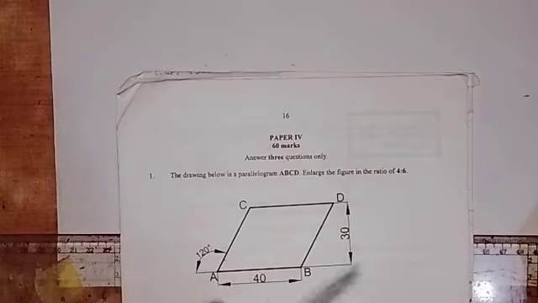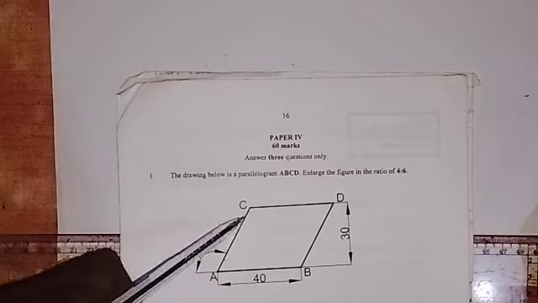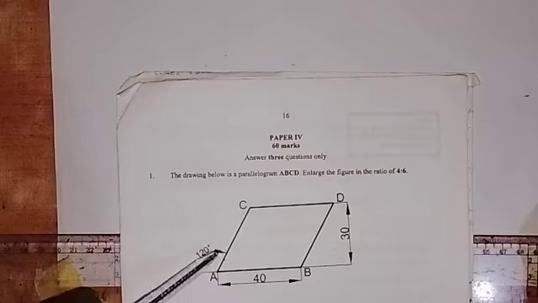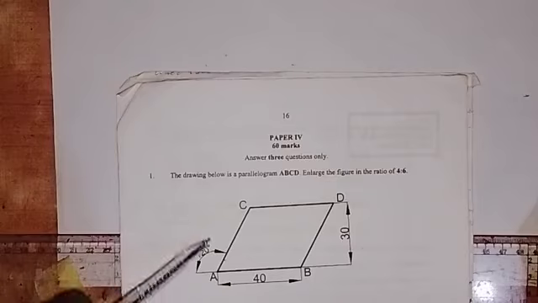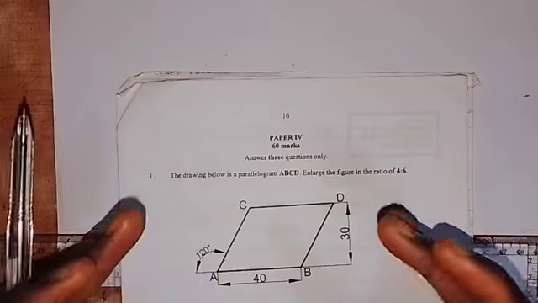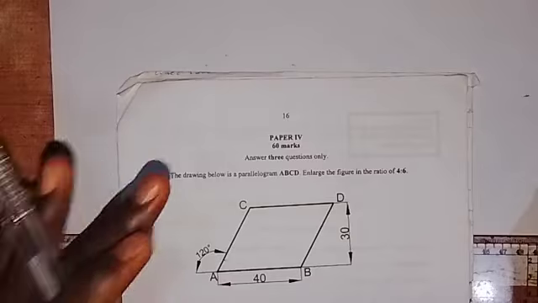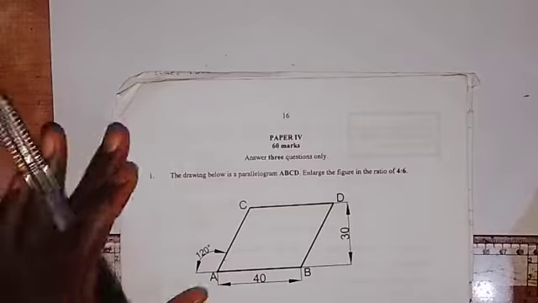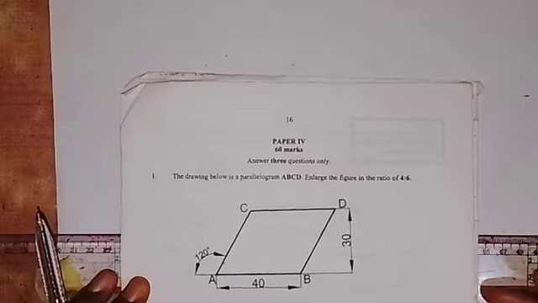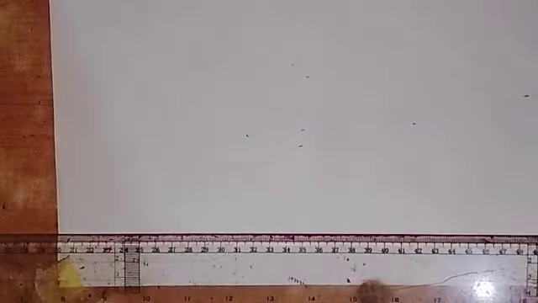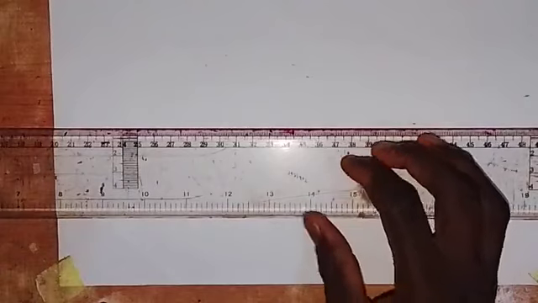The height is 30 millimeters, and this line AC is at angle 120 degrees on the exterior side of the parallelogram. So that means the angle in here is 60 degrees. So first of all, replicate this. We have used method 1 and we have also used method 2, which is the radial line method. Now we have another method that we want to use to do the enlargement of this figure. So just follow me. Let's first of all replicate this figure as we see it there.